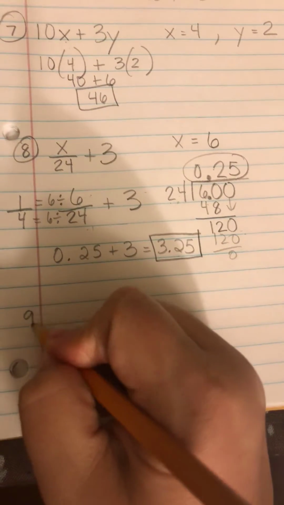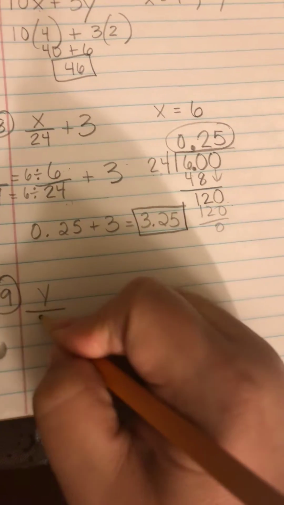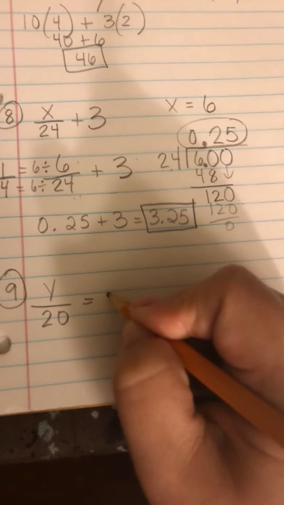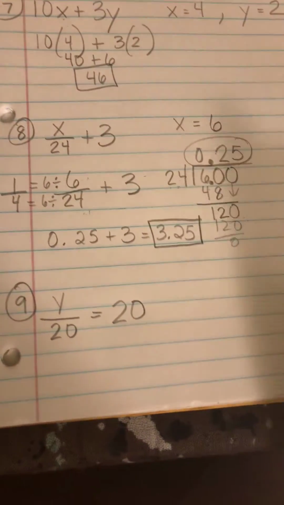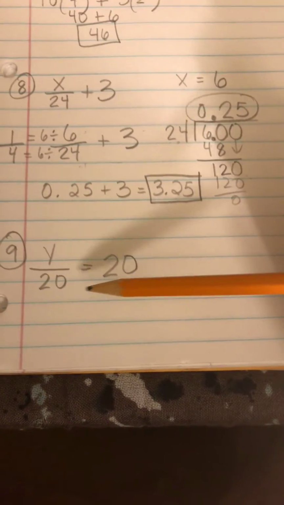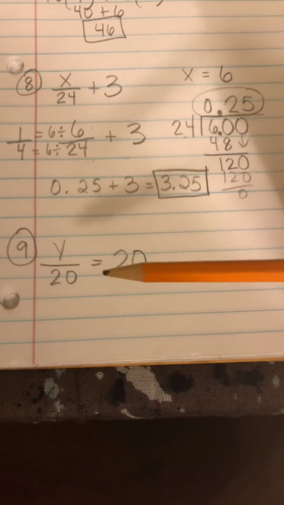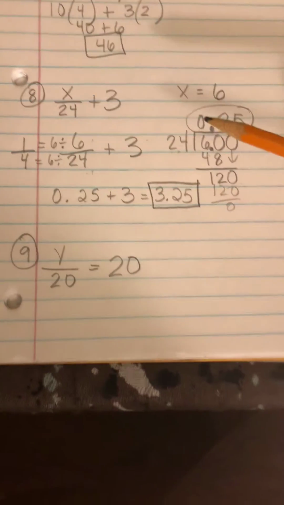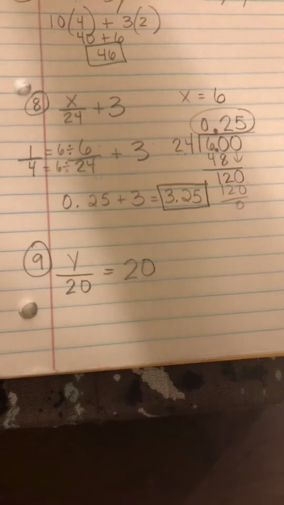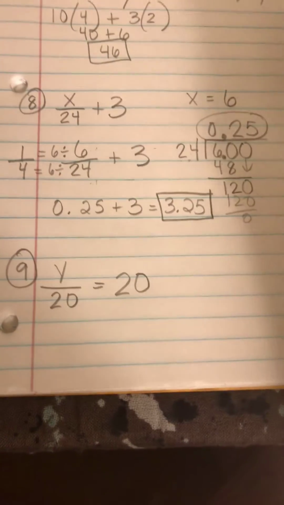For number 9, y divided by 20 equals 20. What is the value of y? So sometimes when you're working with problems that deal with numbers in the 20s and above, sometimes it's easier to stop and imagine this problem being done with small numbers that you can easily work with.